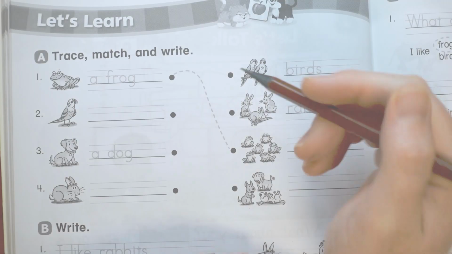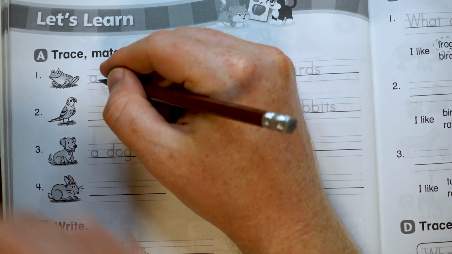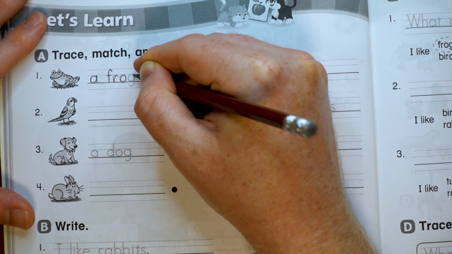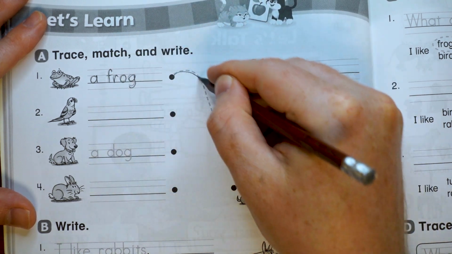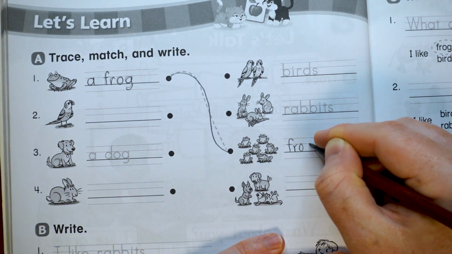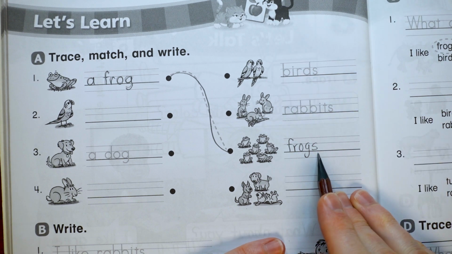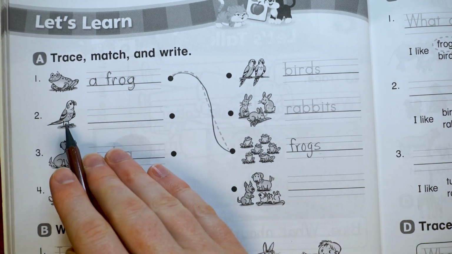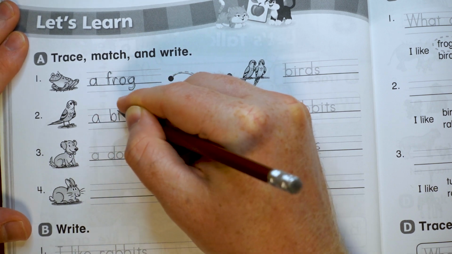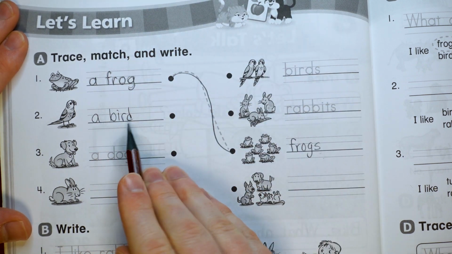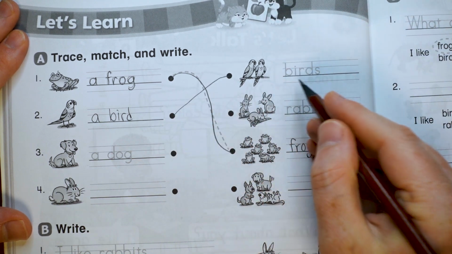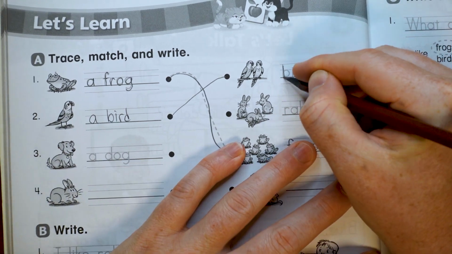Frogs. Great, let's start. This is all frog because it's one frog. And if I make it more than one, then it becomes frogs, F-R-O-G-S. More than one. Next, this is one bird, so I'm going to write all bird. Any one bird. And that matches to these guys, which are birds. More than one bird.